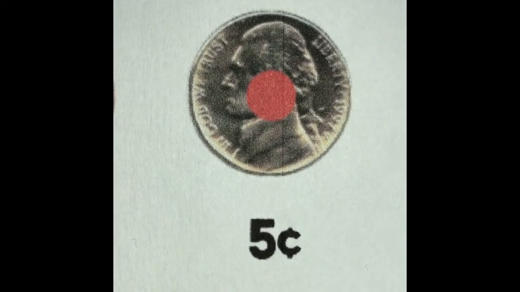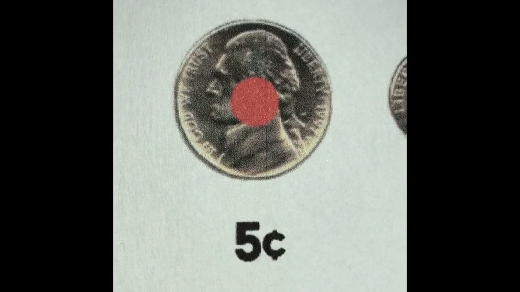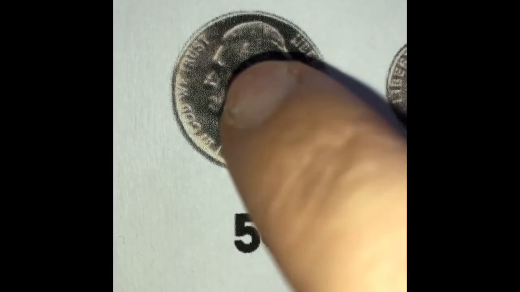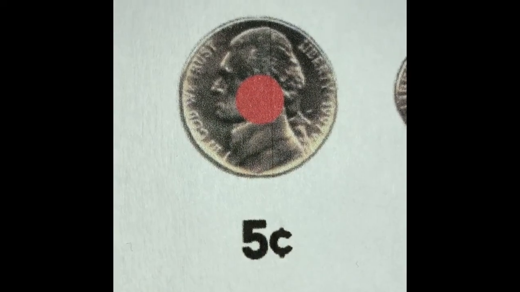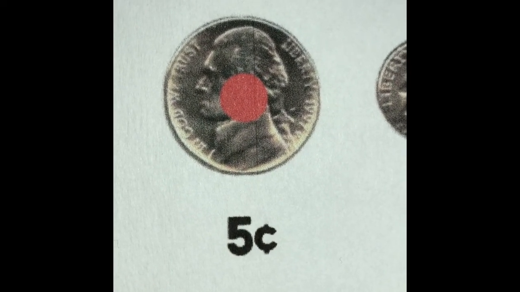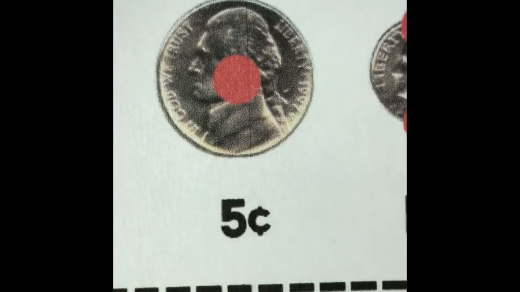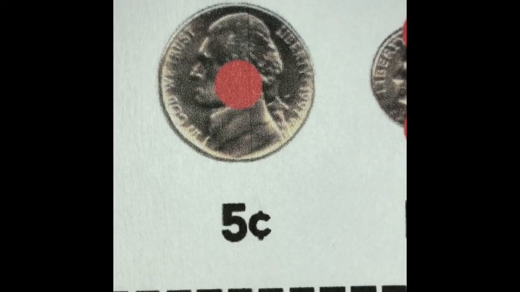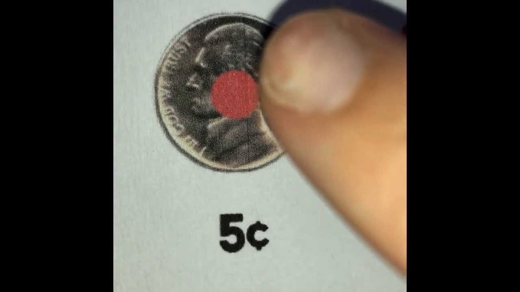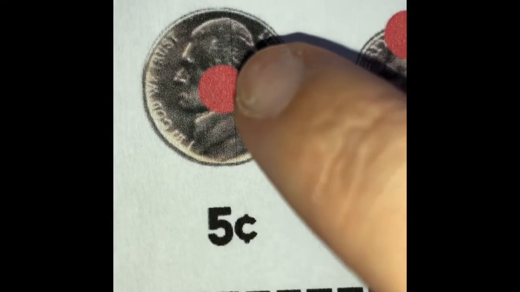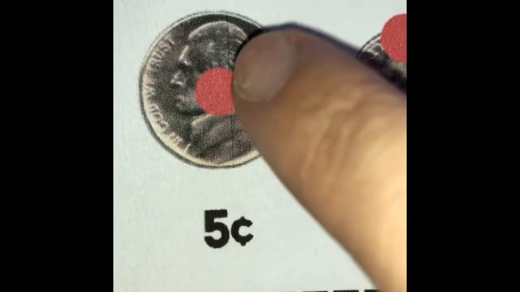A nickel has 1 touch point right in the center. So whenever you see a nickel, you're going to touch it in the center and say 5. Okay? A nickel is worth 5 cents. So you're going to touch it 1 time. 5.